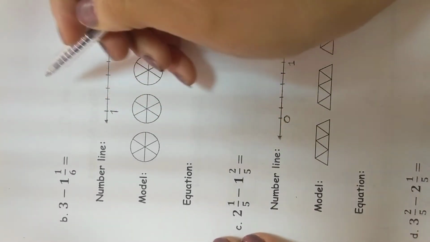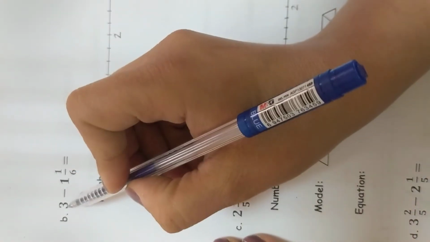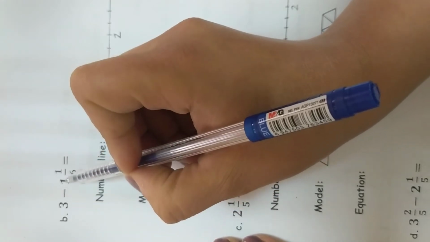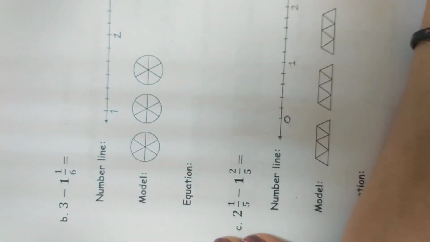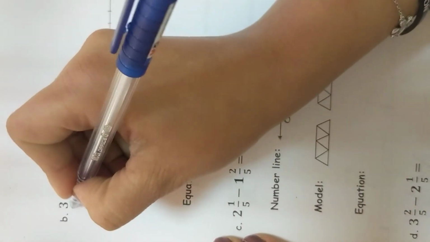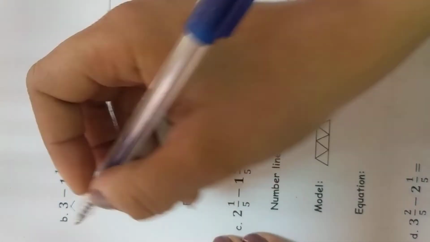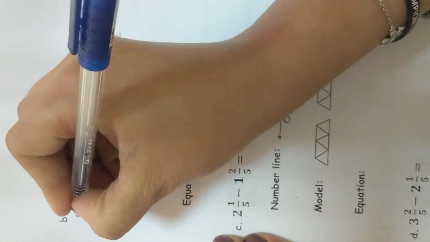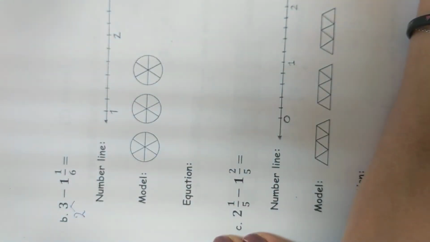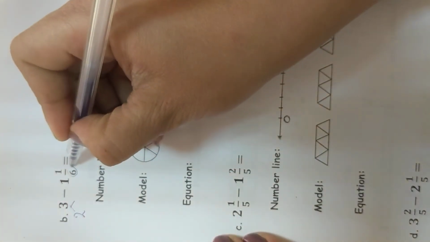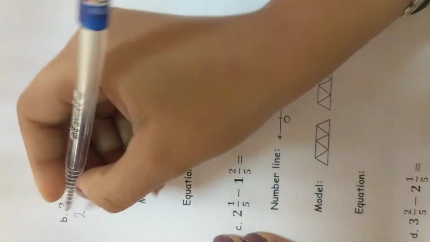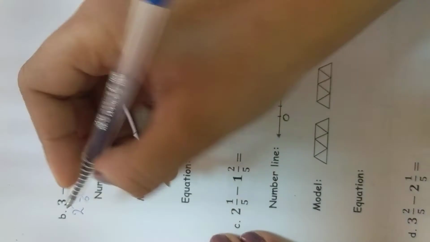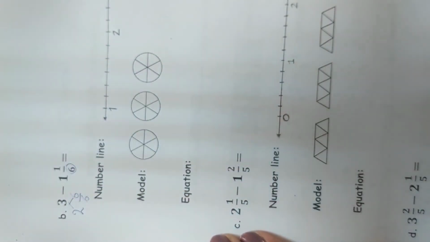Let's see number B. As we said, we can't subtract a fraction or mixed number from a whole number, so I have to break the number into 2. First, I do the number minus 1, which will be 2, less by 1. And what about the 1 that remains? I will change it into a fraction according to the denominator of the second number, 6. So I have to put 6 up to become 6 over 6, which equals 1.